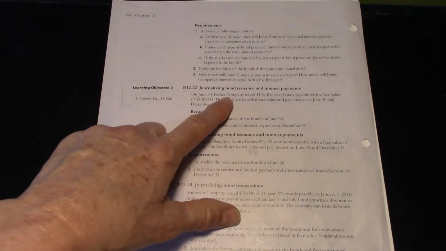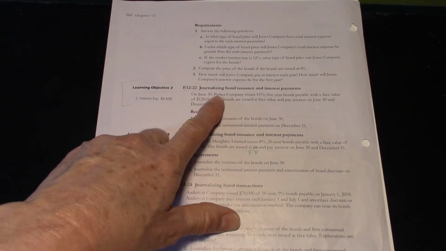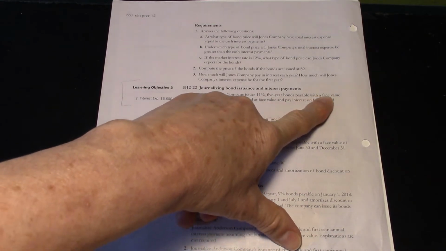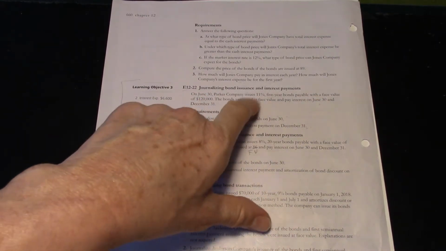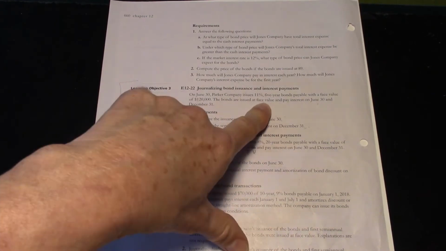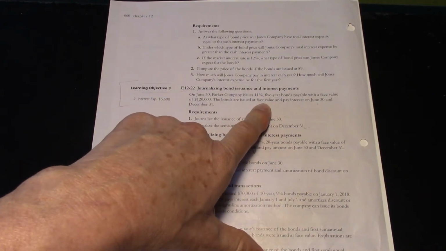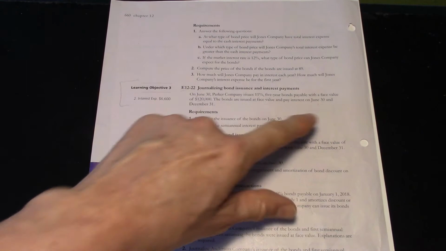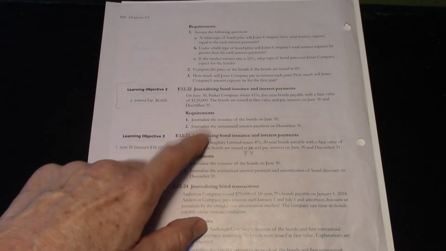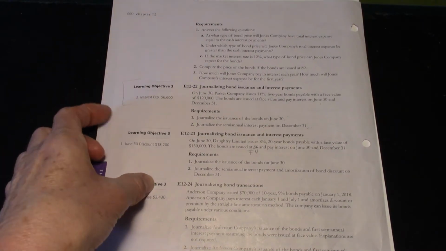Alright, so in this one we're going to do, for Parker Company, they issued 11% 5-year bonds payable with a face value of $120, issued at face value, and that's all we're learning. I know your book has some stuff about discounts and premium, but we're only going to do face value, and they pay interest on June 30 and December 31. Alright, so twice a year they pay semi-annual bonds. Alright, we're going to journalize the issuance and journalize the interest payment.